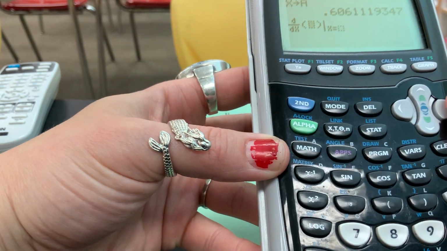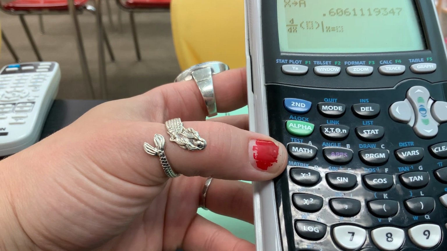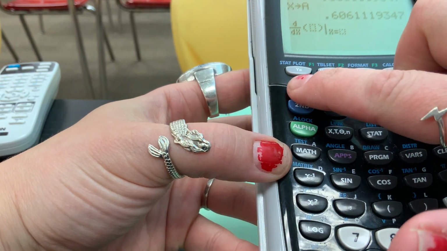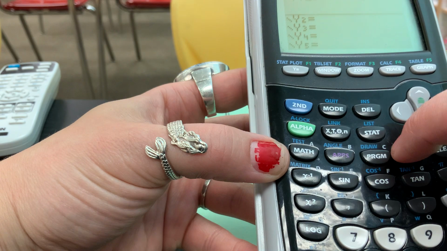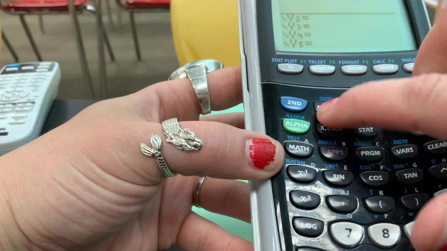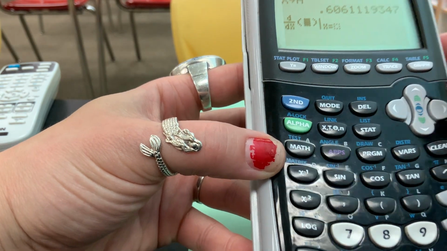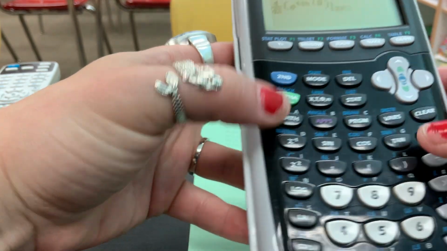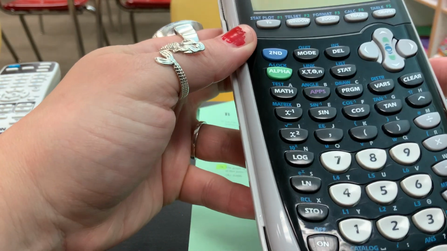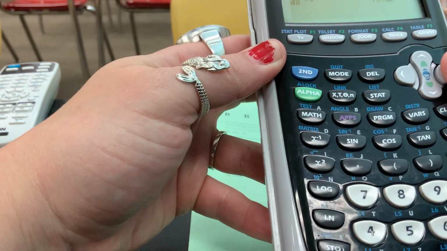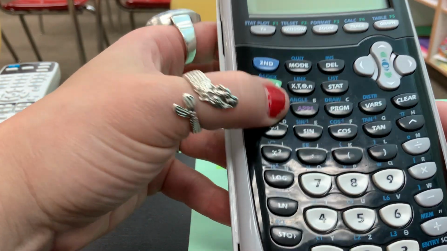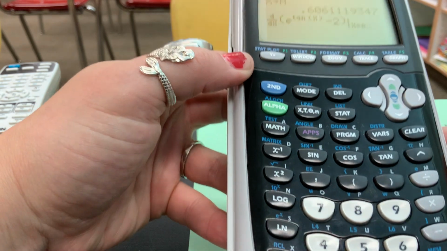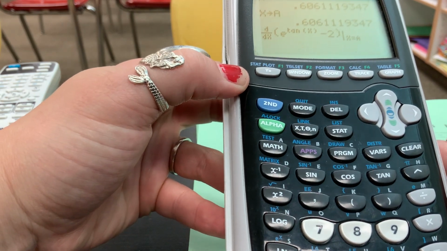I'm doing it in terms of x. Now, I already took the time to type in that equation that was in my y equals 1, the one that's right here. So in this screen, I absolutely could type it in again if I wanted to, like this, and then I could put the point I solved for there, okay?